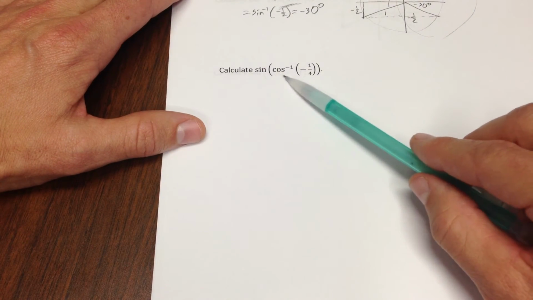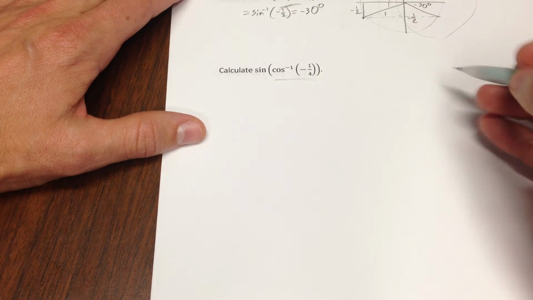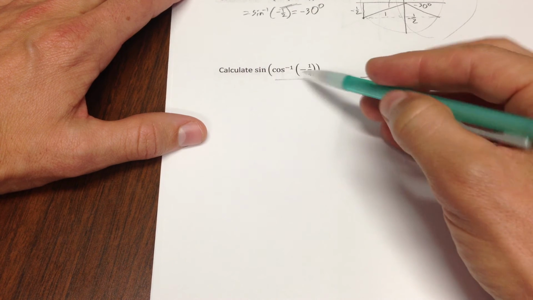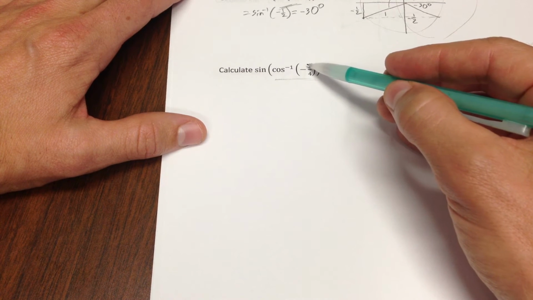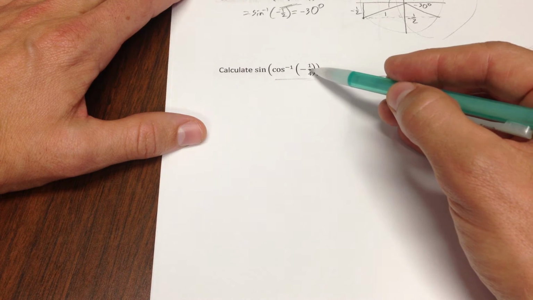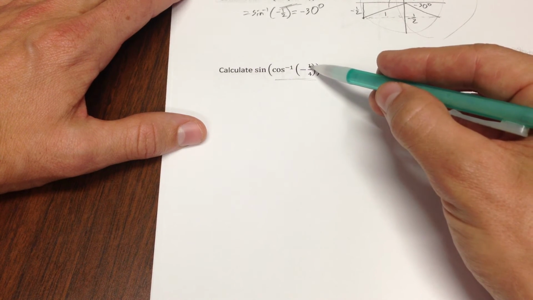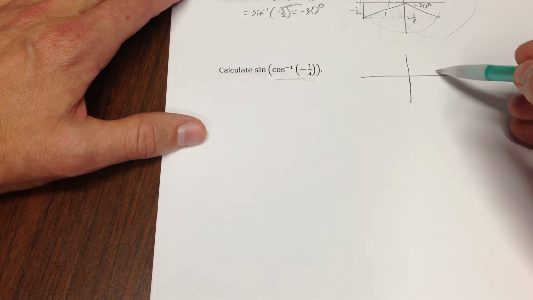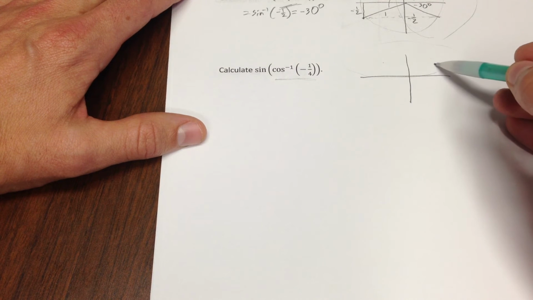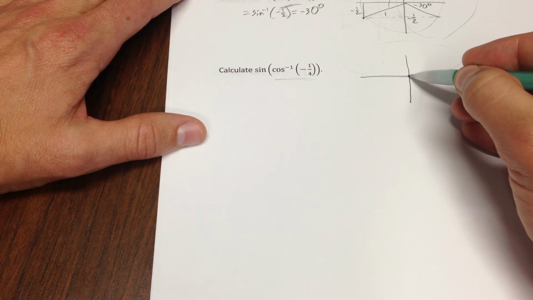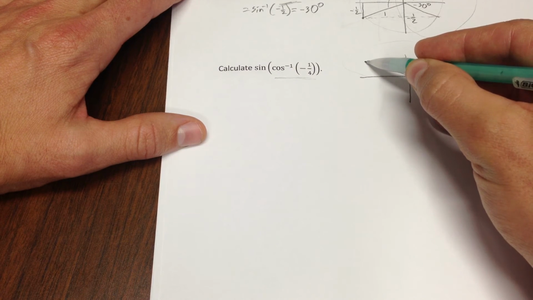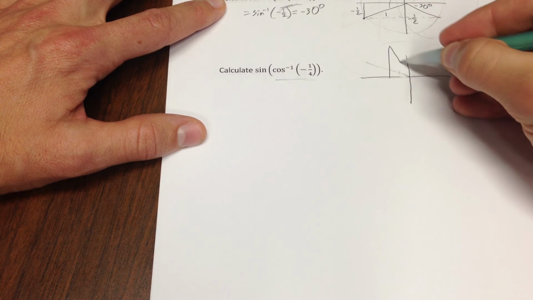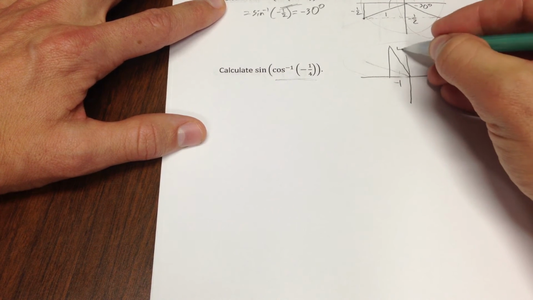This problem is a little different because the inside is an inverse trig function, but I'm still going to draw a triangle. Now, cosine outputs adjacent over hypotenuse, so cosine inverse takes in adjacent over hypotenuse. Now, remember, cosine inverse only considers these two quadrants, first and second quadrant. So I'm going to draw a triangle here. Maybe I should draw it a little higher because my adjacent side has to be negative 1 and my hypotenuse has to be 4.